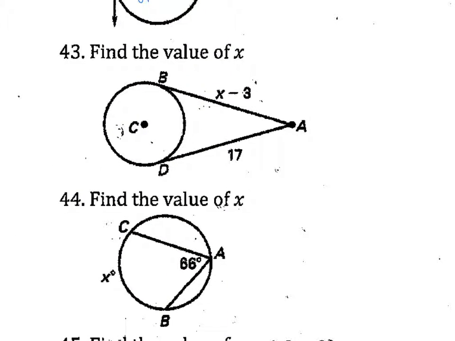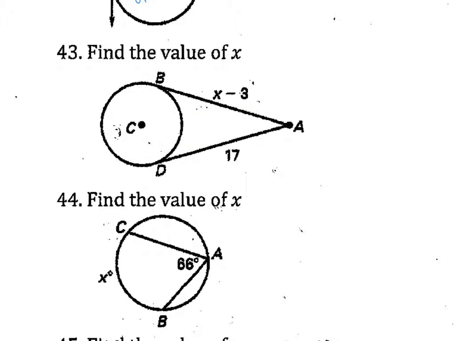43, we want to find the value of x. Well, you can take this part here, the x minus 3, and set it equal to 17, and that will give you the value of x.